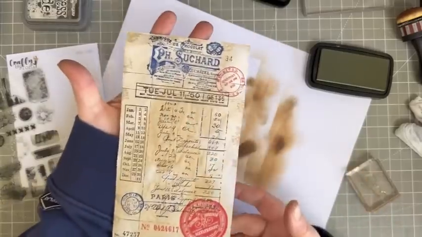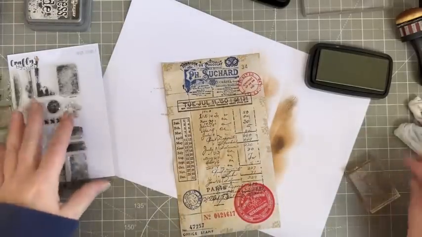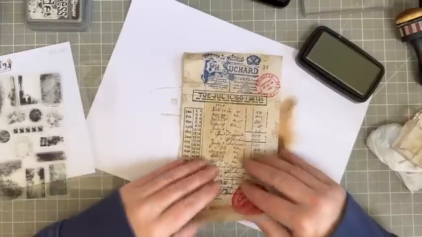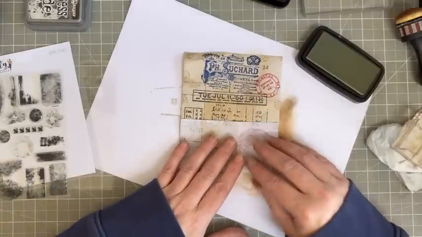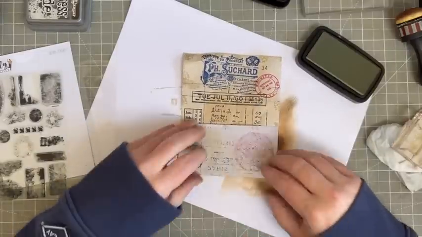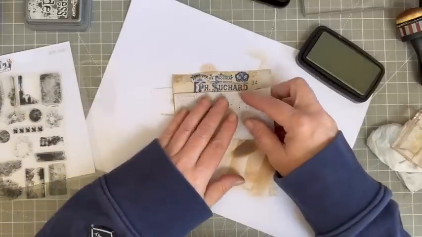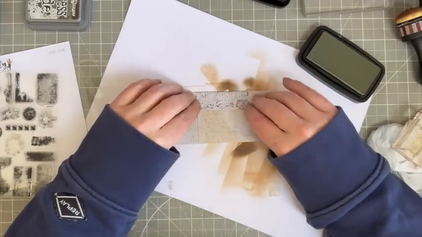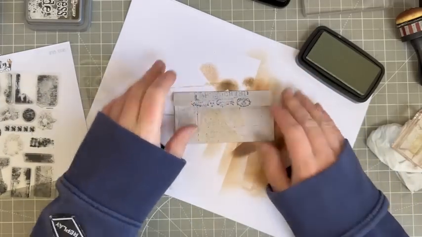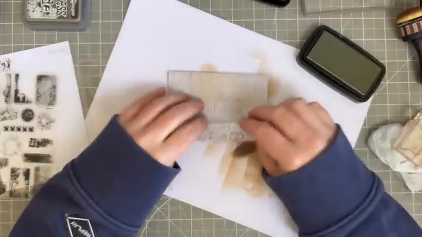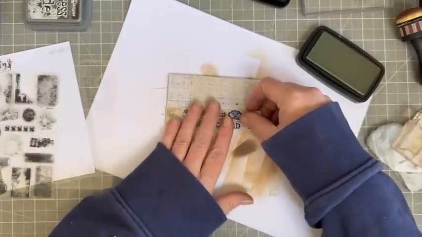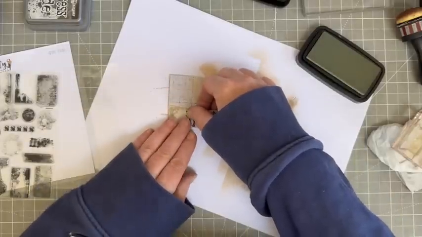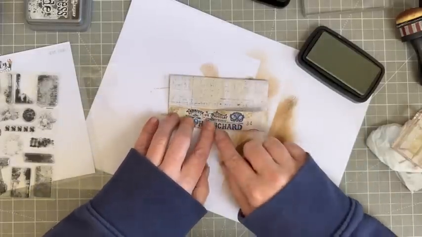Look at that. And we've not even put on the vintage photo yet. And if we're going to fold this one up again, just like that. Oh, make sure it's straight.